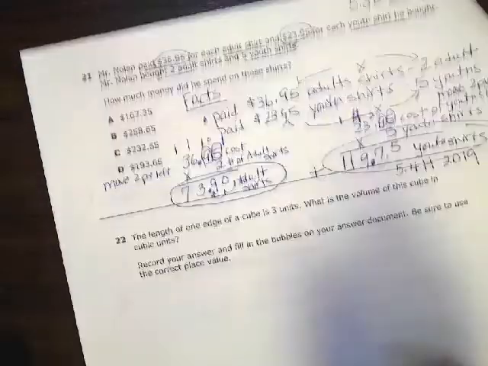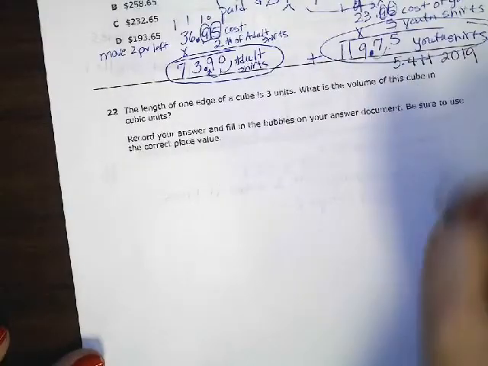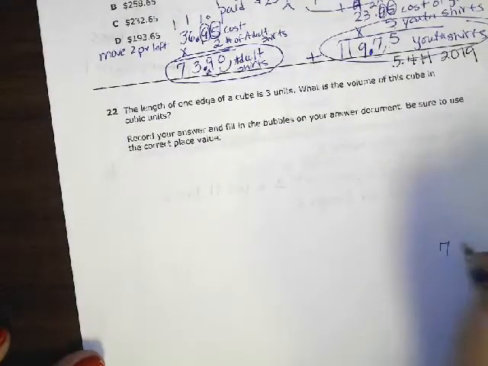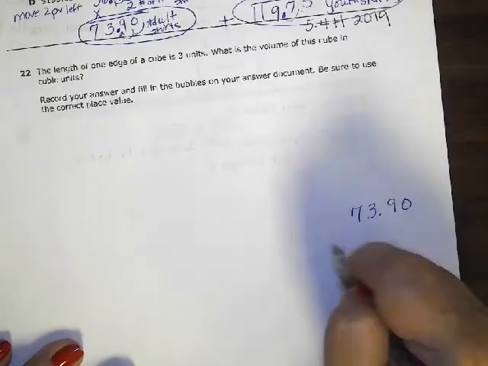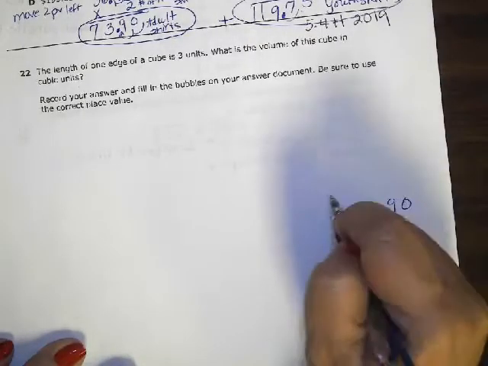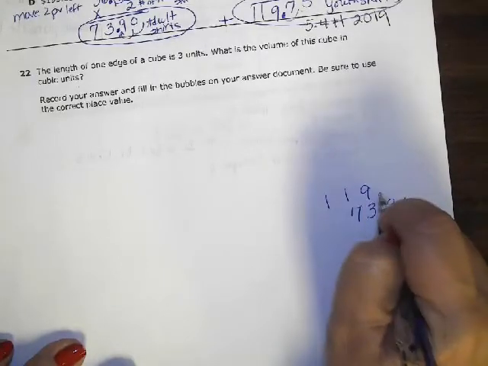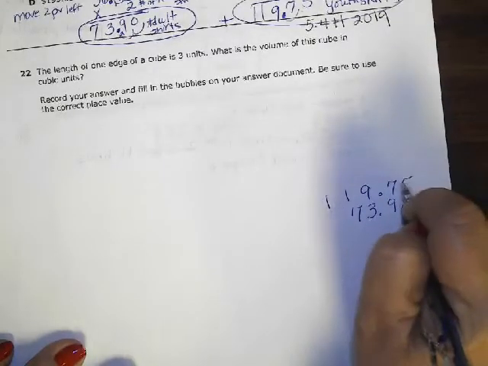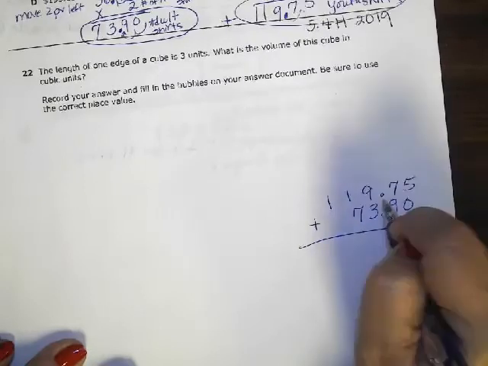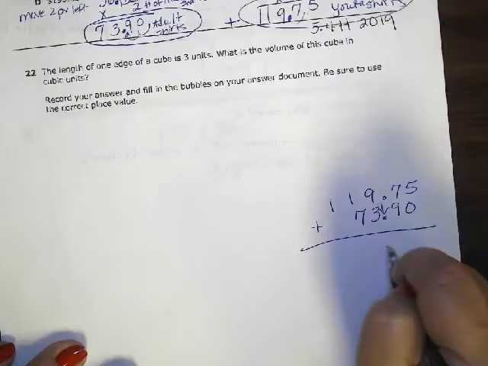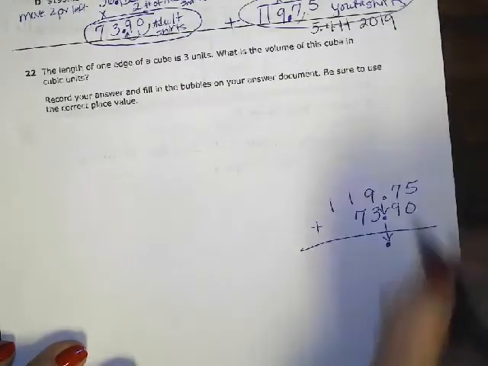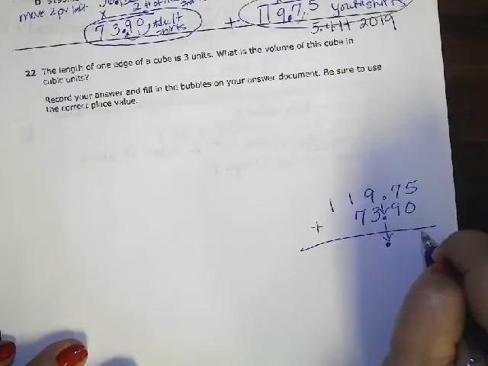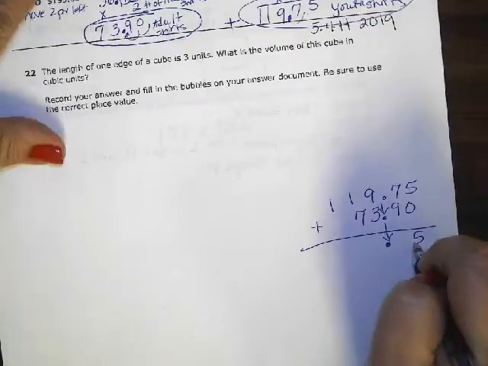I'm going to go ahead and just take this portion down here and use this to add. So $73.90. And then I'm going to put my largest number on top, $119.75. Now this is where I line up my decimals when I'm adding or subtracting. And I'm going to bring it right down into my sum. 5 plus 0 equals 5. I'm going to look at my answer choices.